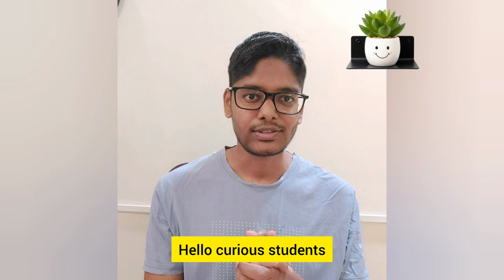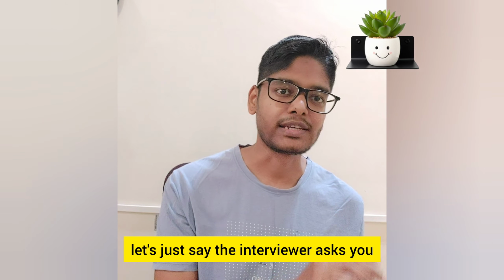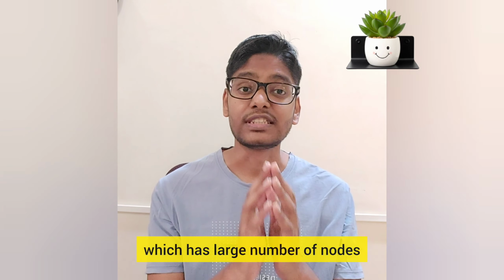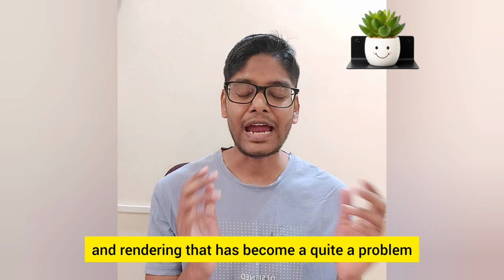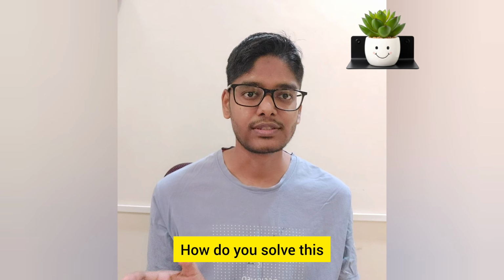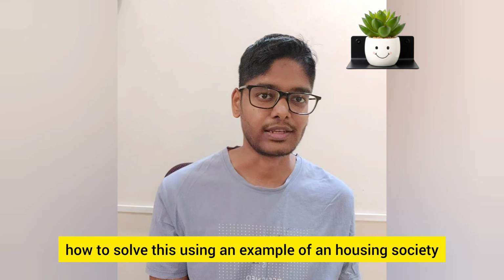Hello curious students. Today I am back with another interview question. Let's say the interviewer asks you that there is a component tree in a React app which has a large number of nodes, and rendering that has become quite a problem for many users. How do you solve this? We are going to understand how to solve this using an example of a housing society.